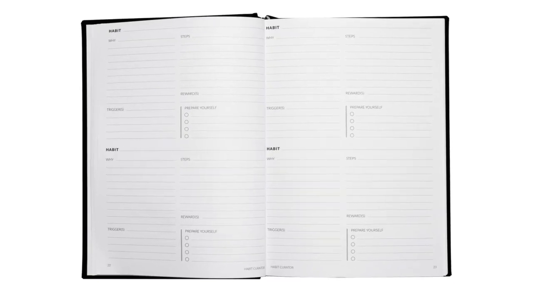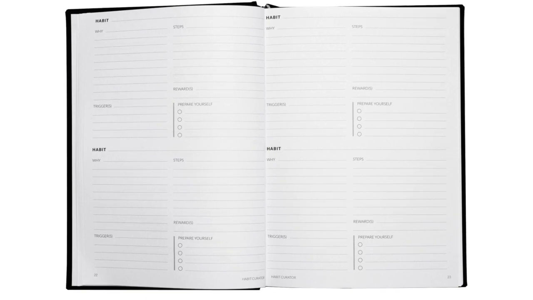The Habit Curator is a worksheet that we've created to help you build habits that actually stick. The first step is defining the habit you're looking to build. You want it to be specific so that it is easy to track. So think about the duration of your habit as well as the days that you intend on doing it if it's not going to be a daily habit.